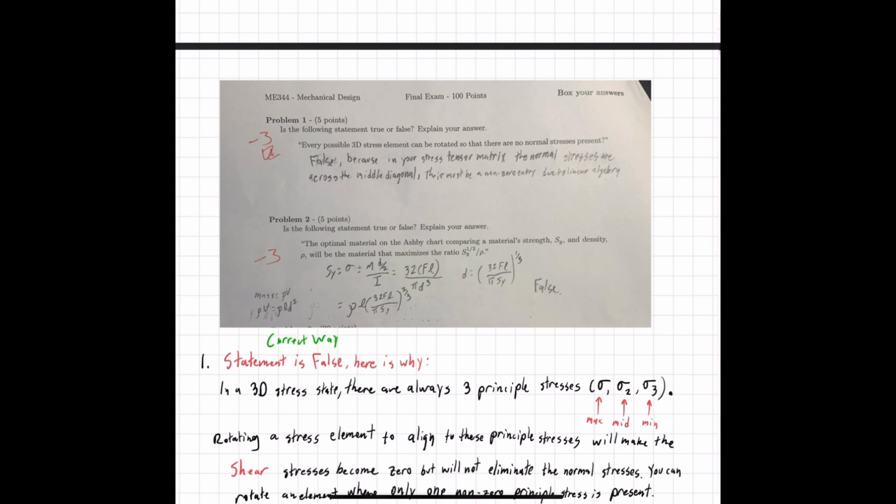And here what I did wrong was I tried to perform some ASPE plot analysis where I set SY equal to stress, and then I solved everything in terms of the diameter, and then I got a ratio of 2 to 3, so I assumed false because my ratio in the exponent is different than what was given in the answer. But my answer for the problem is correct, but my reasoning is incorrect.